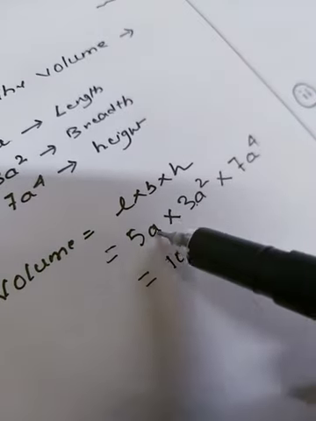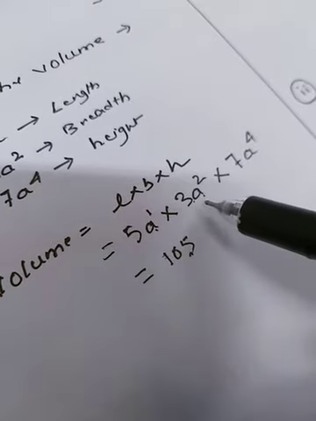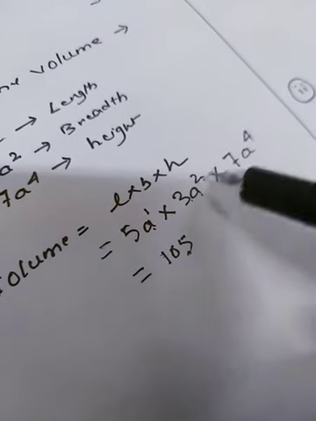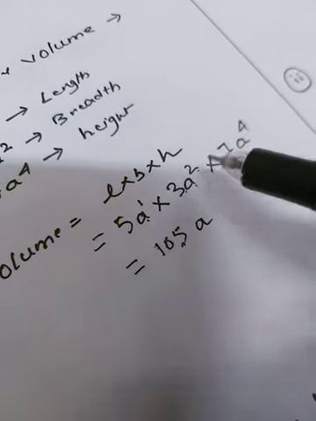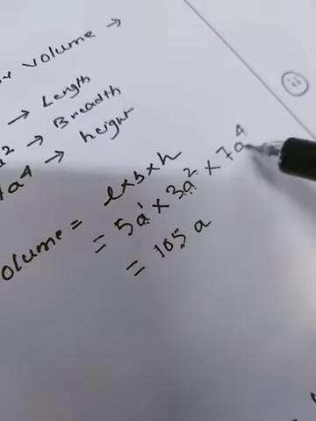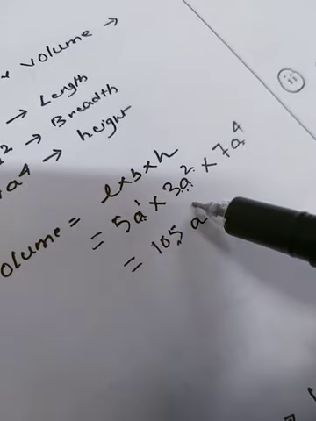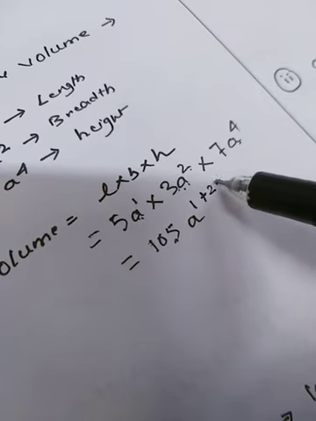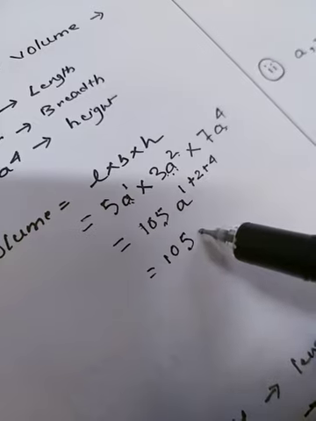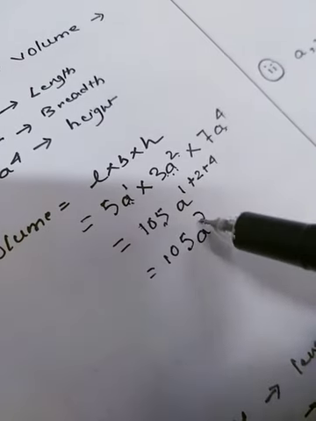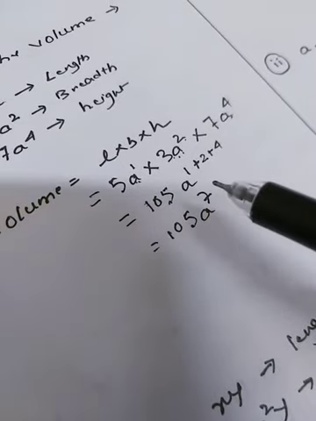Now you will see how many a's there are. In the first expression we have only one a, in the second expression we have 2, and in the third expression we have 4. So what to do? We know that in exponents, if the bases are same, then in multiplication we add all the powers. That is 1 plus 2 plus 4, which is 7. So the required answer is 105 a to the power 7.